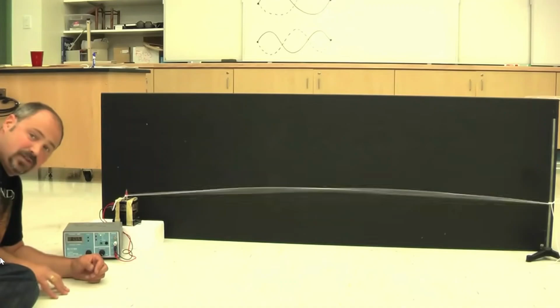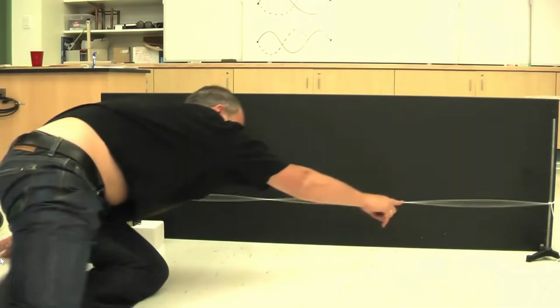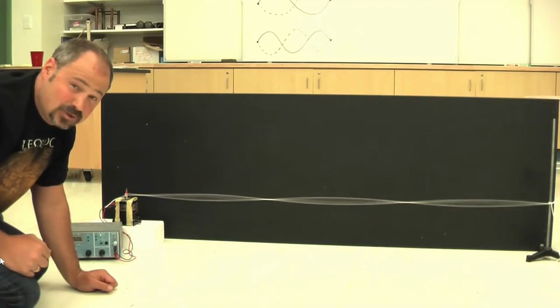And there we go. So that's the third harmonic. How many wavelengths is this? Well, it's 1 and 1/2 wavelengths. And it's easier to see in high speed. So check out this shot with the high-speed camera and verify for yourself that it is 1 and 1/2 wavelengths.